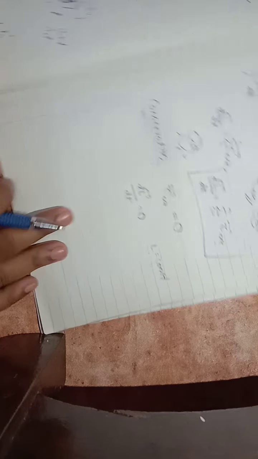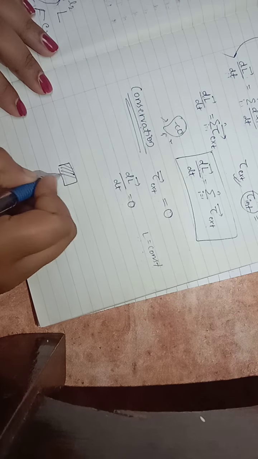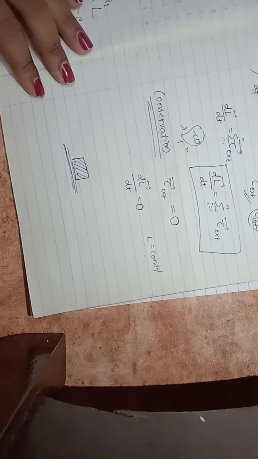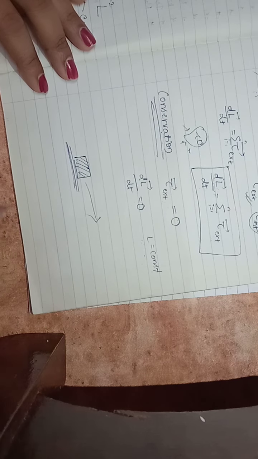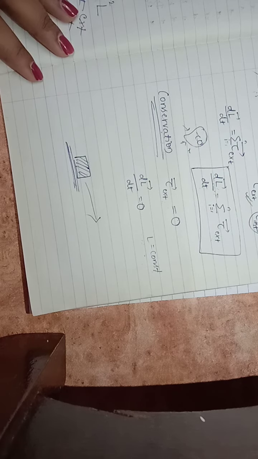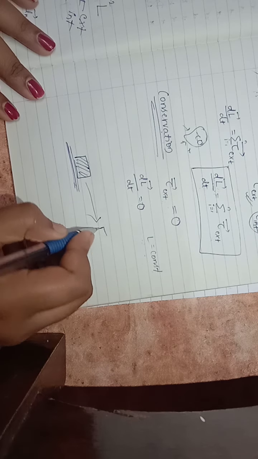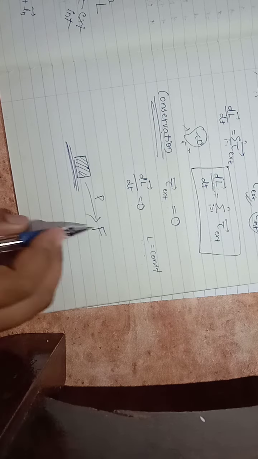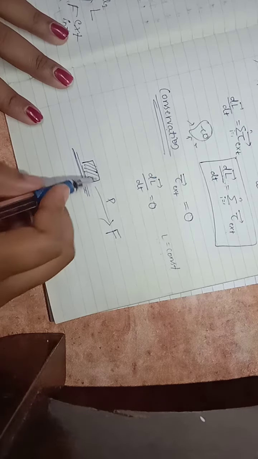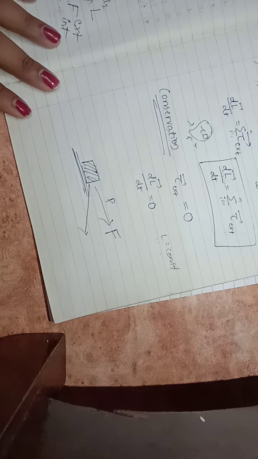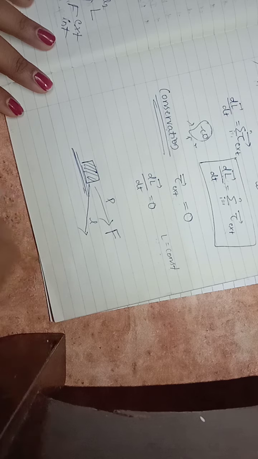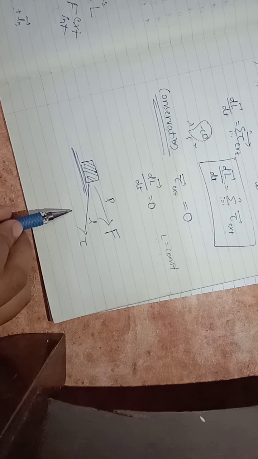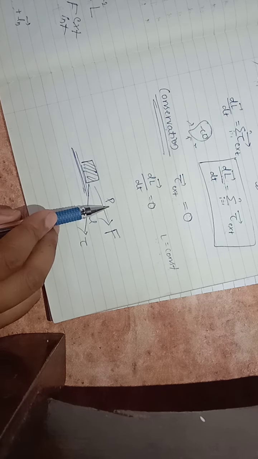When that rigid body, consider this is one rigid body kept on the floor, undergoes linear motion, the change in linear momentum is because of the force acting on that body. But if this rigid body is under rotational motion, then the change in angular momentum is due to the torque acting on that body. This concept is understood, because in linear motion we have linear momentum and force.